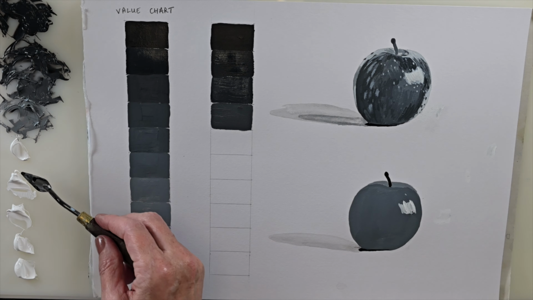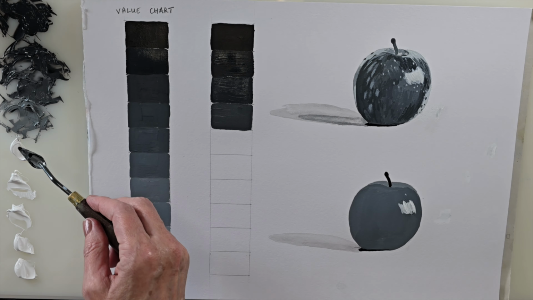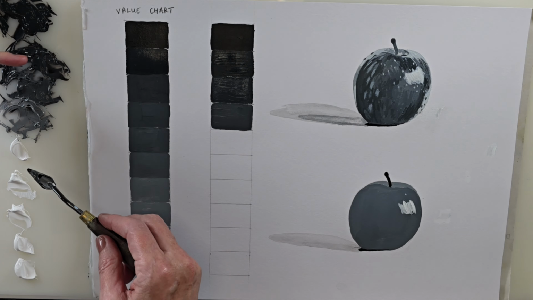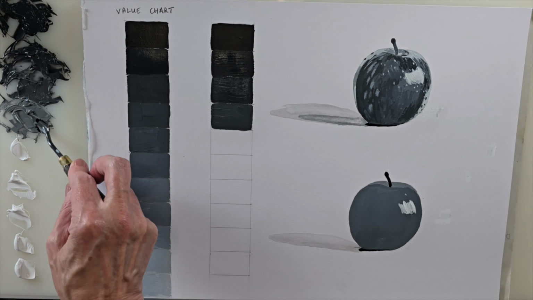I'm just adding a slight little bit of black into these whites here to make sure that it's gradually going a little bit lighter.